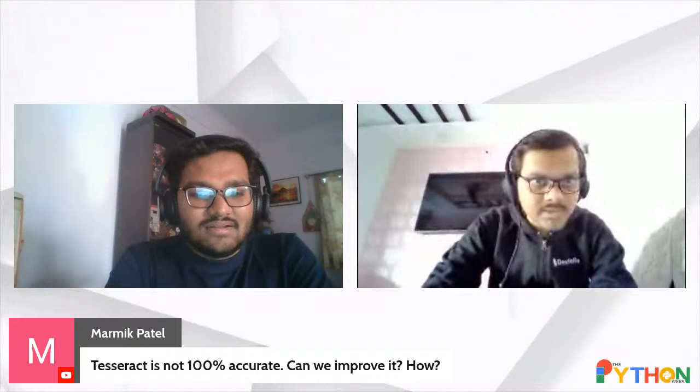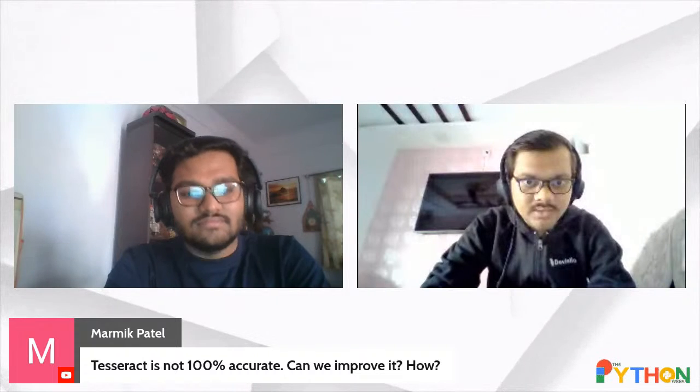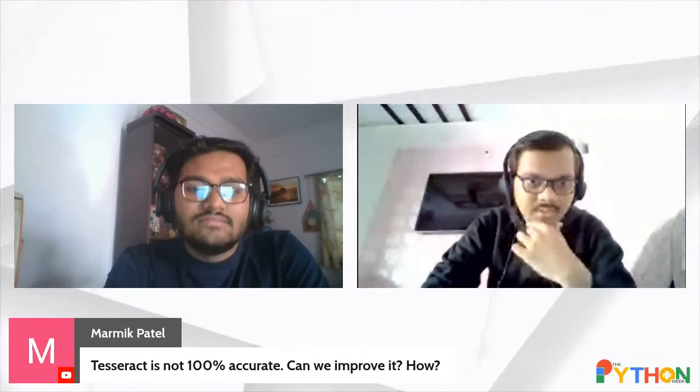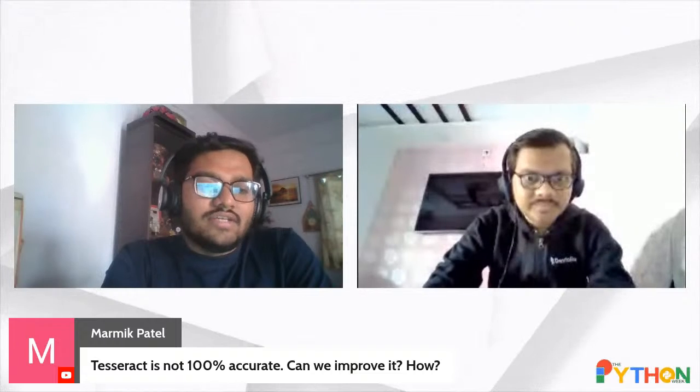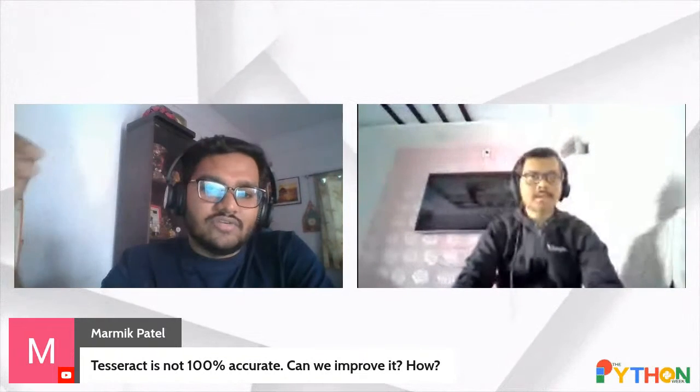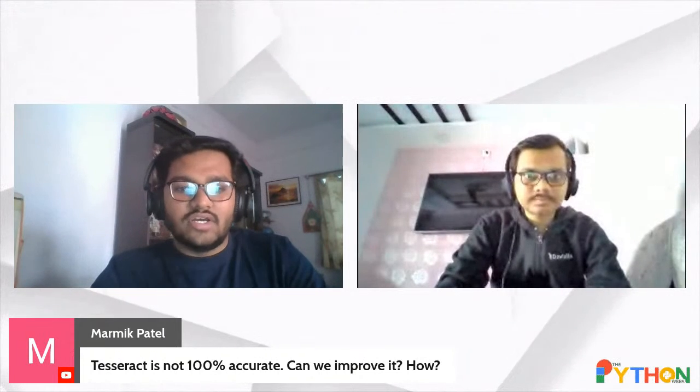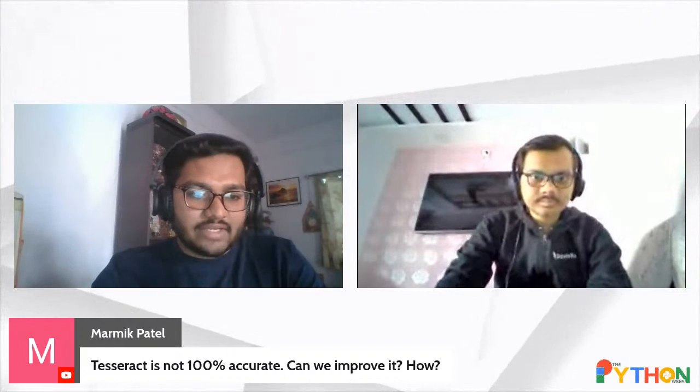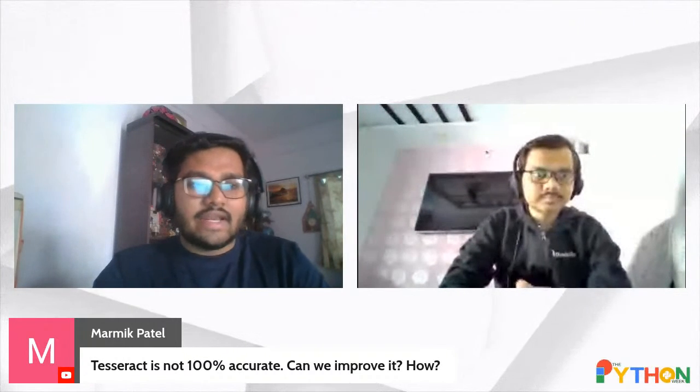I think the next question is there. So Tesseract is not 100% accurate. Can we improve it and how? Yes, it's correct, Tesseract is not 100% accurate. As I said, there are different processes: the pre-processing of the image, then text localization, then character segmentation.